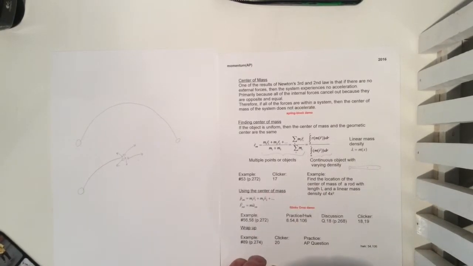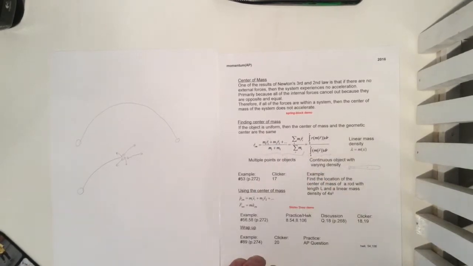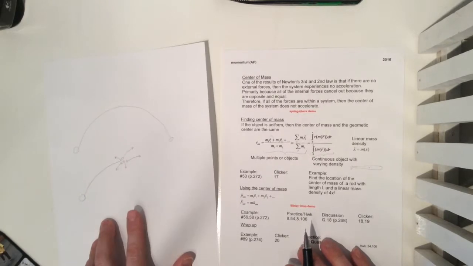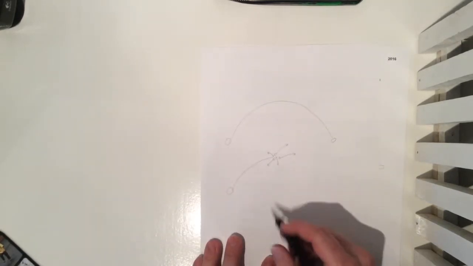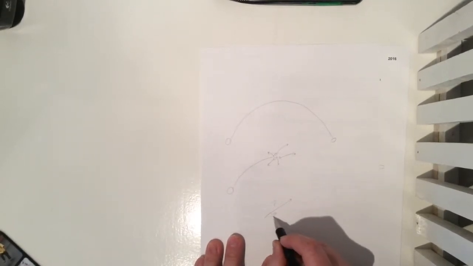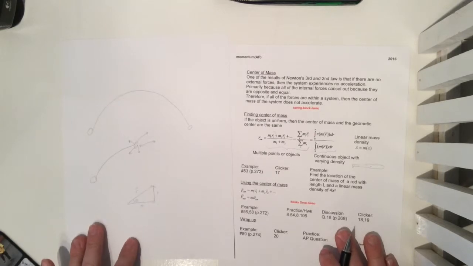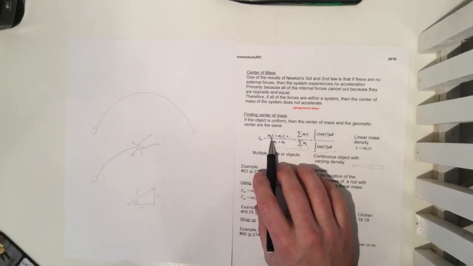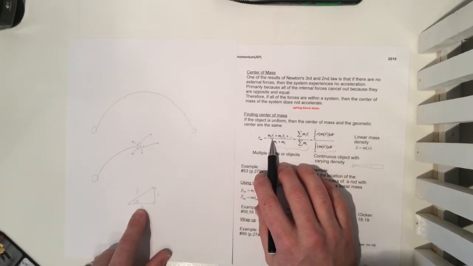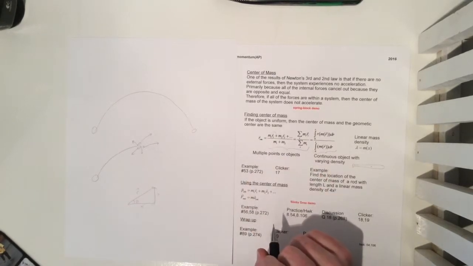All right, so for multiple objects, it does have this r vector in it. Okay, so an r vector is going to have components. So here might be my r vector at an angle theta, think polar coordinates, and it is going to have an x component and a y component. All right, so in other words, when I find my center of mass, I'm going to do it with an x component and a y component, and so my center of mass will have an x and a y component.